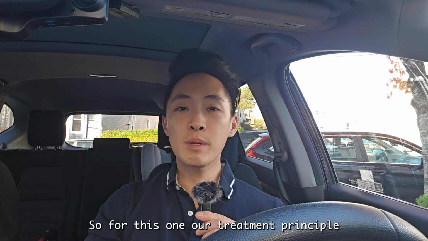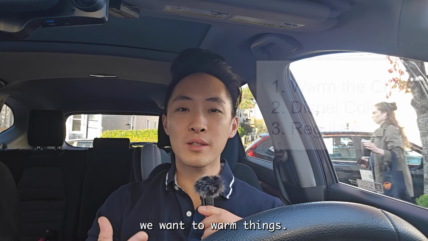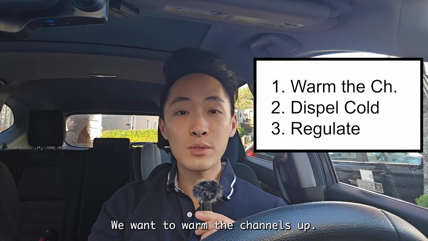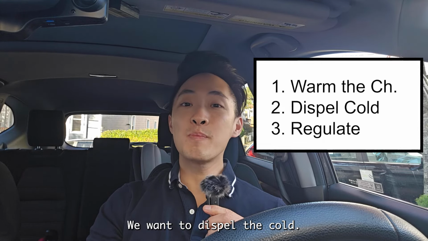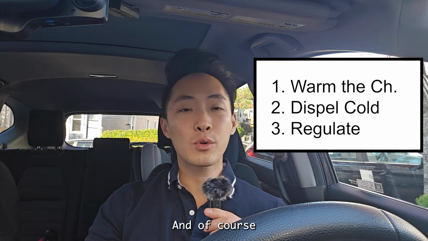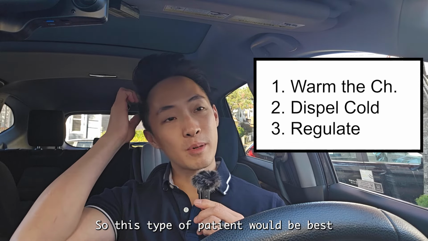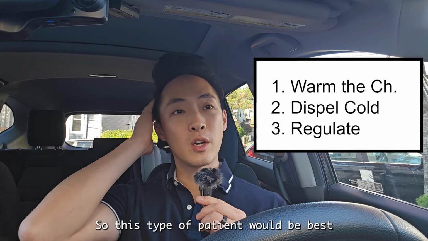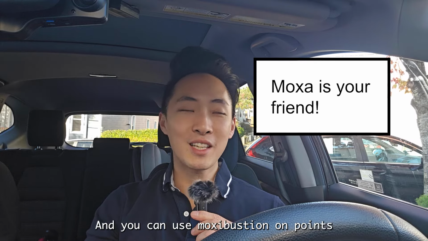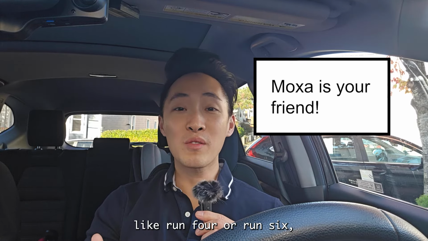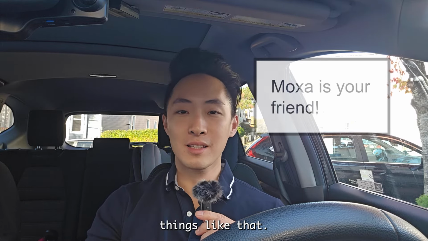So for this one, our treatment principle, we want to warm things. We want to warm the channels up. We want to dispel the cold. And of course, we want to just regulate their Qi and blood overall. So this type of patient would be best for some moxibustion, and you can use moxibustion on points like Ren 4 or Ren 6, things like that.